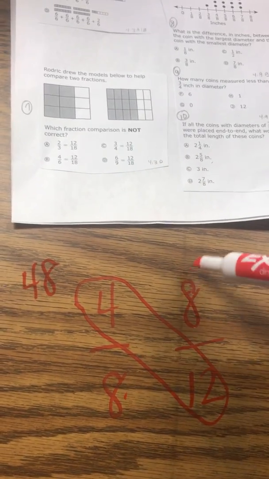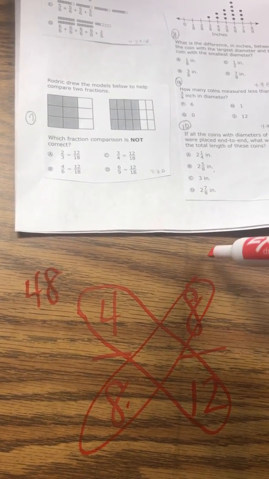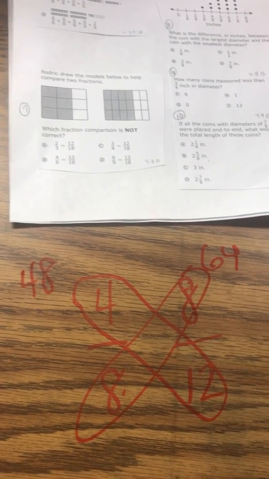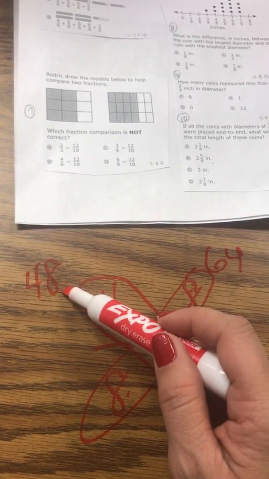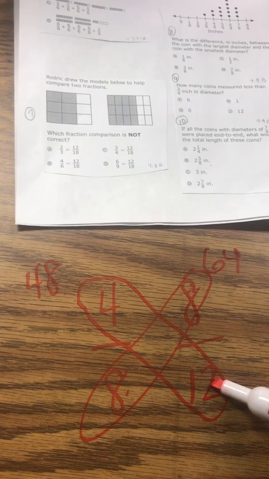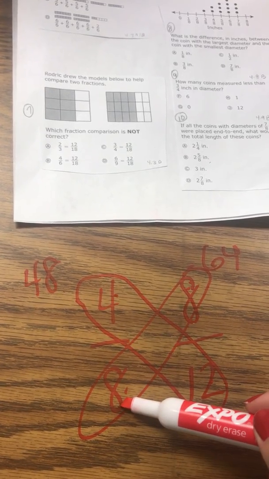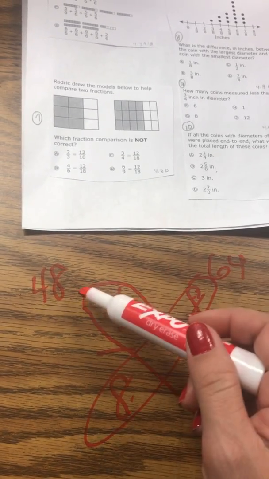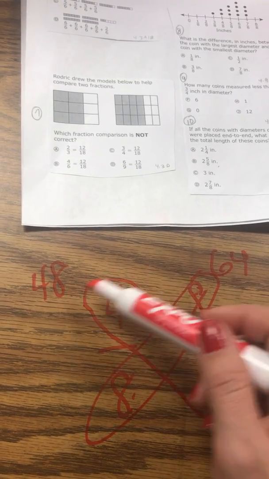And then 8 times 8, you would multiply these two, and that gives you 64. Therefore, because 64 is greater than 48, 8/12 is going to be larger than 4/8. And so these would not be equivalent to each other.